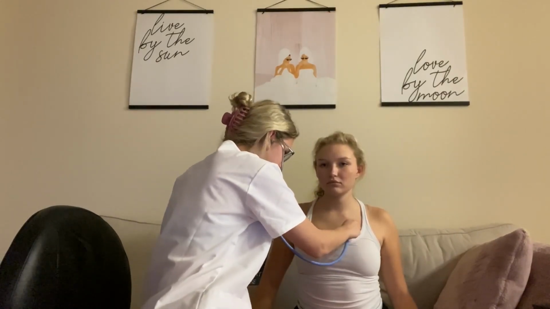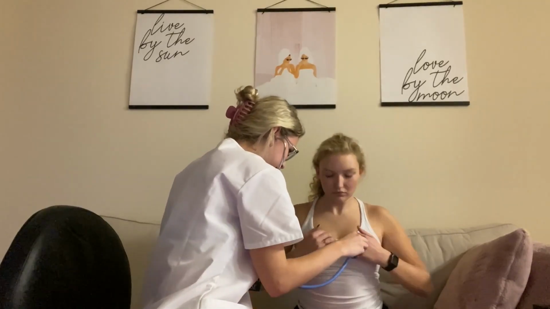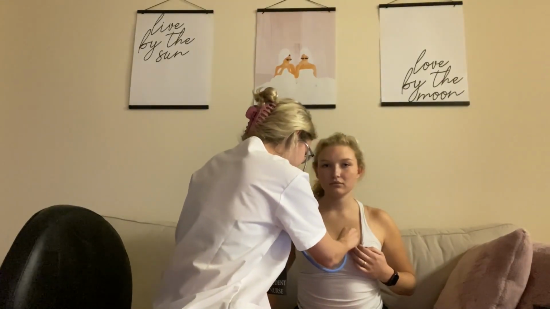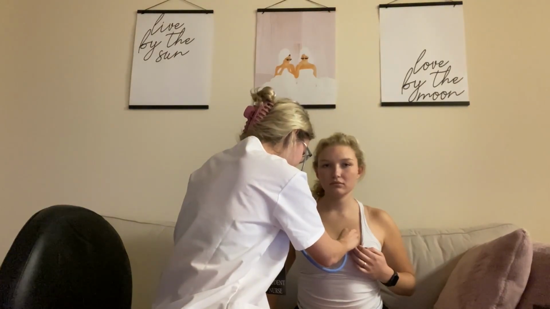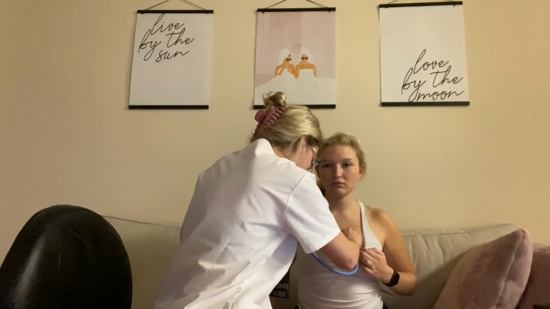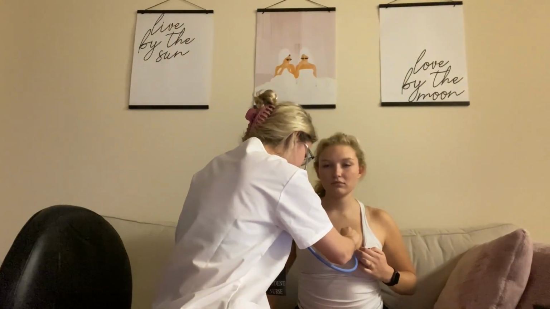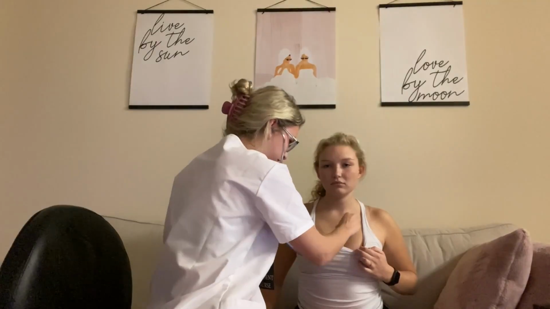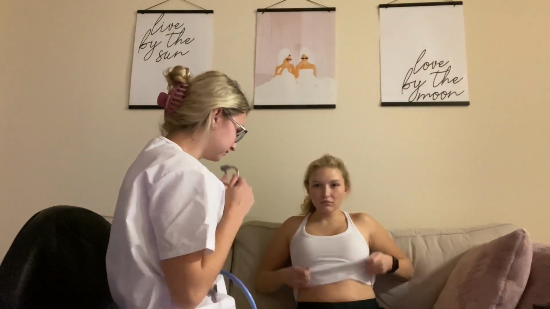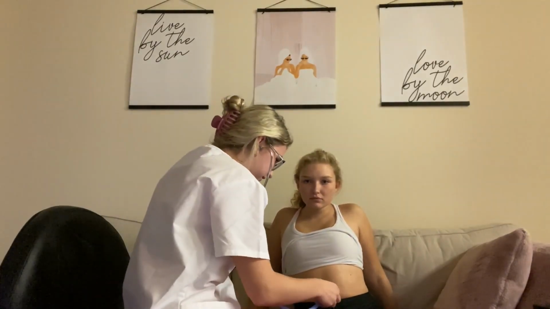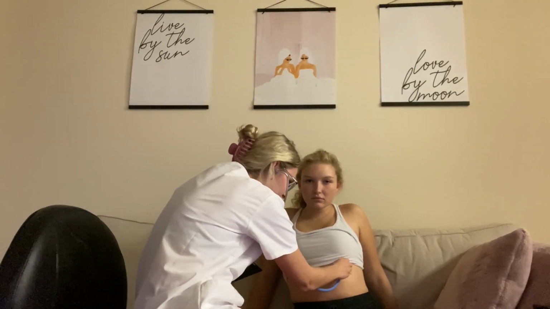And then, can you move it down a little bit? Yeah. Thank you. Third intercostal space for your Erb's point. And now, tricuspid valve sound. Okay, perfect. Could you lift it up for the last sound? I just need to do it right here. Perfect. And this will be at your fifth intercostal space on the apex of your heart.